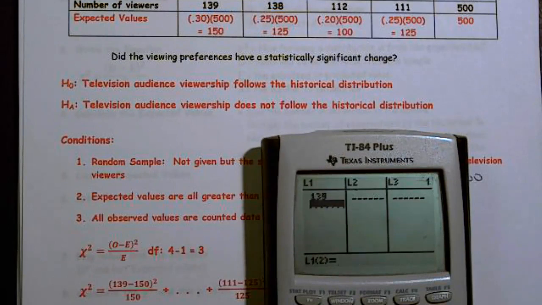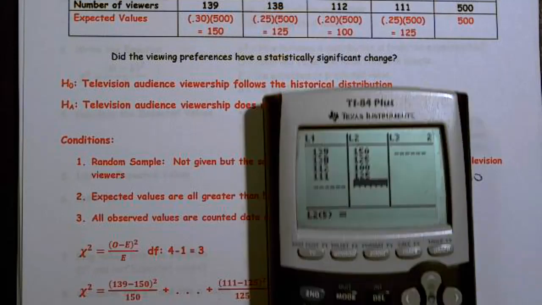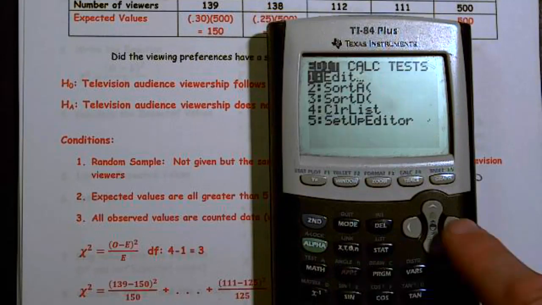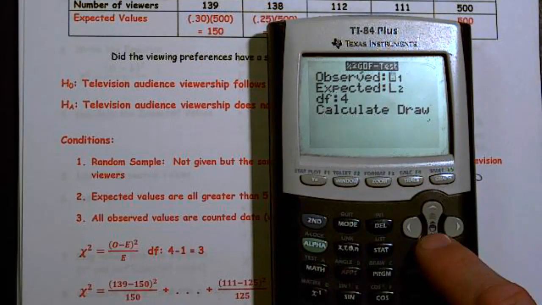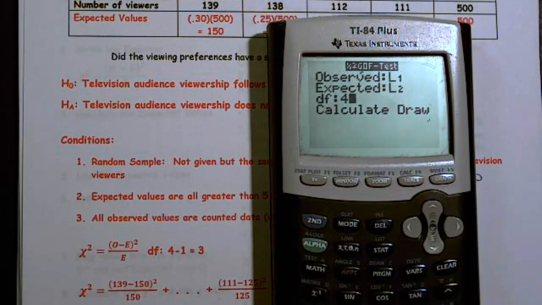139, enter. 138, enter. 112, enter. 111, enter. And then the next one is 150, enter. 125, enter. 100, enter. 125, enter. So now that I have it, I can run the test. I'm going to go stat, test, chi squared goodness of fit, L1, L2, degrees of freedom. I have 4 categories, so 4 minus 1, 3 degrees of freedom.